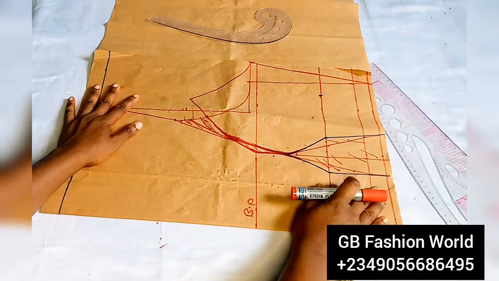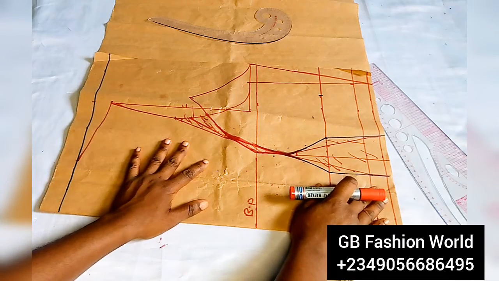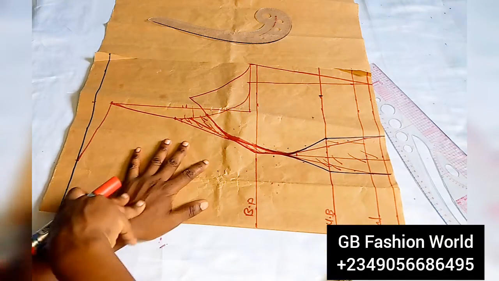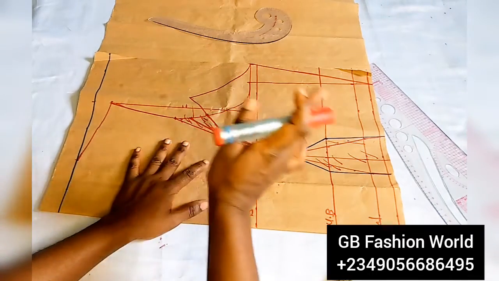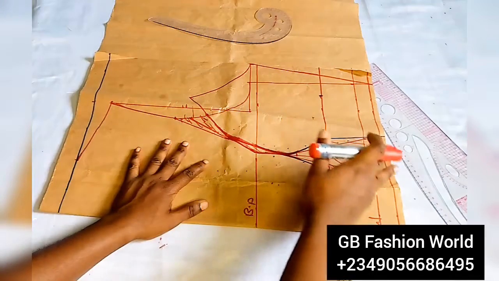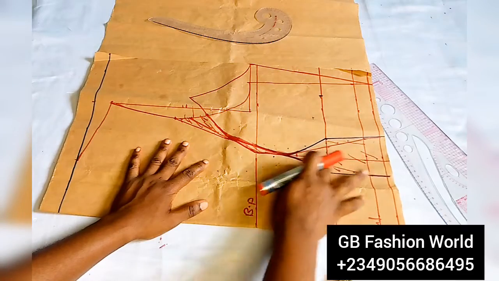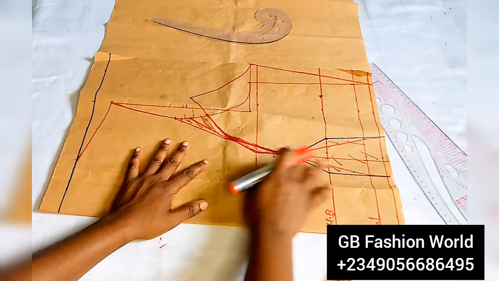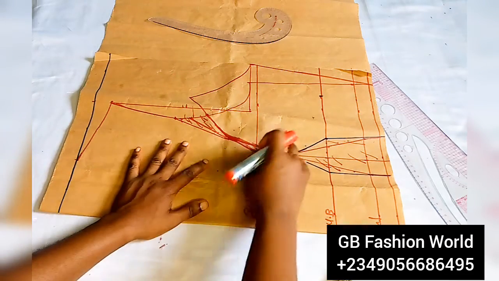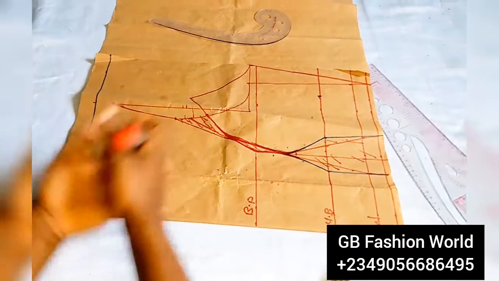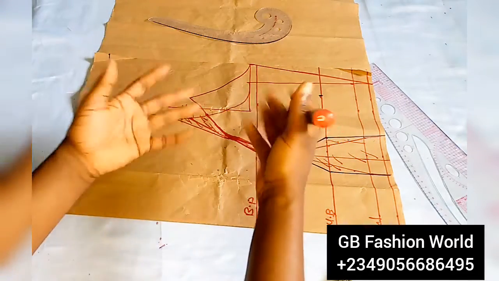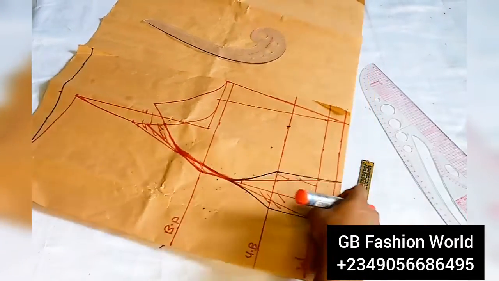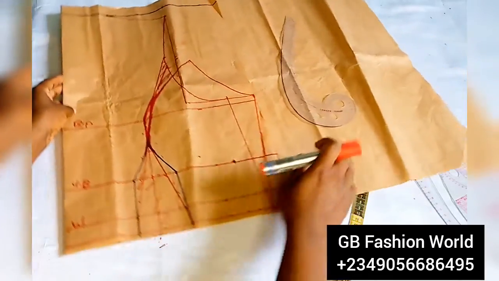I have a video on how to make the off shoulder bustier on this channel. I will link it. Just do the normal off shoulder and use this method that I showed you. I hope it's clear.